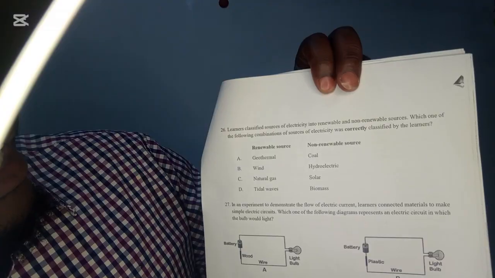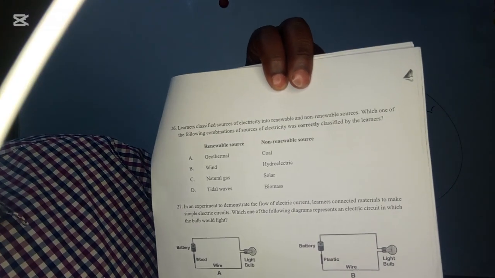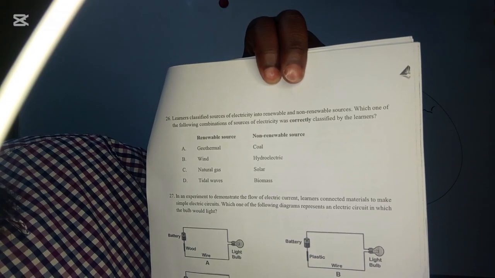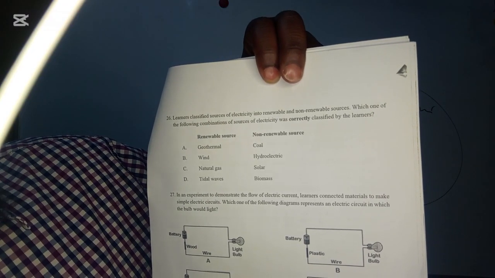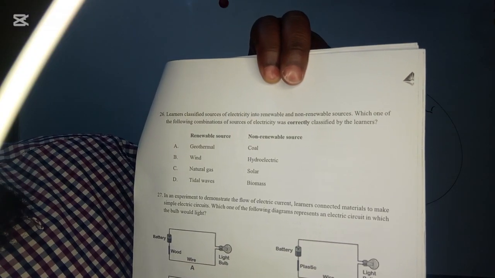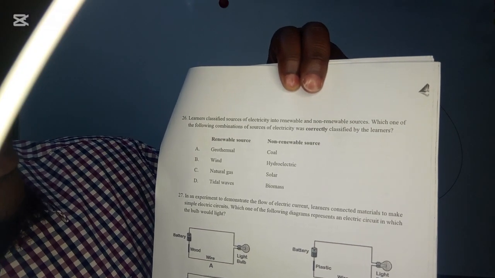Learners, question 26. Learners classified sources of electricity into renewable and non-renewable sources. Which one of the following combinations of sources of electricity was correctly classified by learners? Renewable sources of energy and non-renewable sources of energy. This question requires you to understand various sources of renewable energy and non-renewable energy. Let us first answer the question.